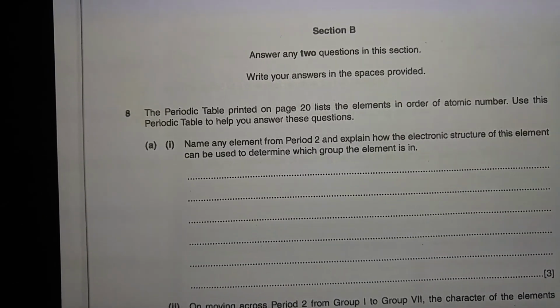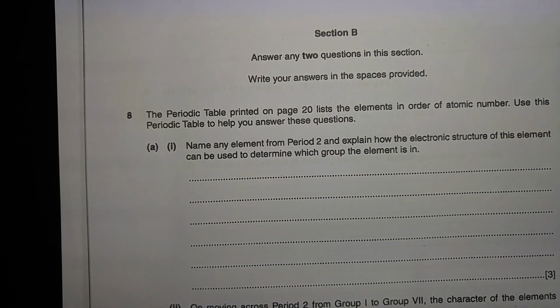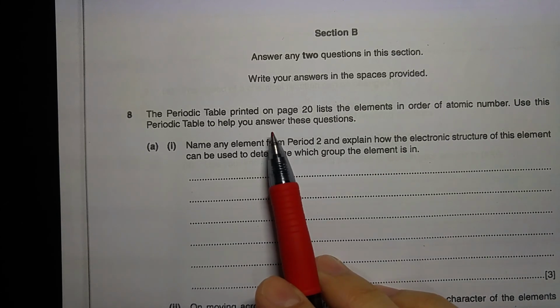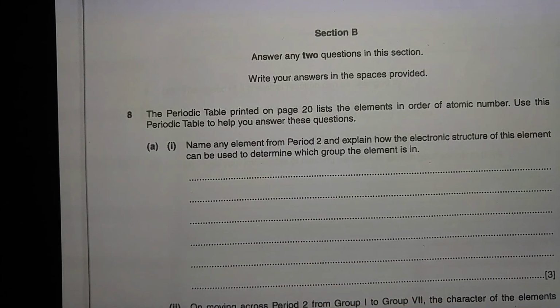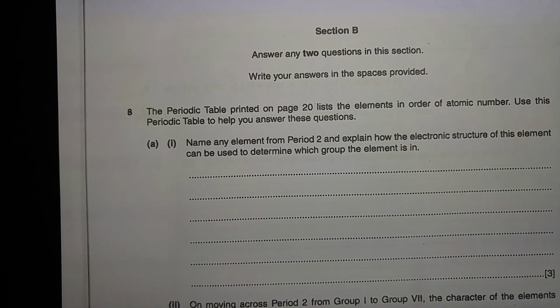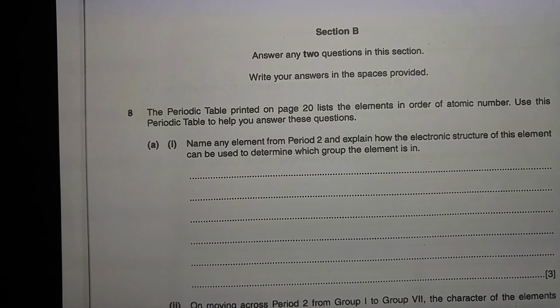The periodic table printed on page 20 lists the elements in order of atomic number. Use this periodic table to help you answer these questions. Name any element from period 2 and explain how the electronic structure of this element can be used to determine which group the element is in.